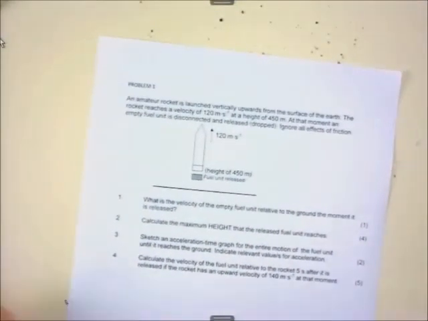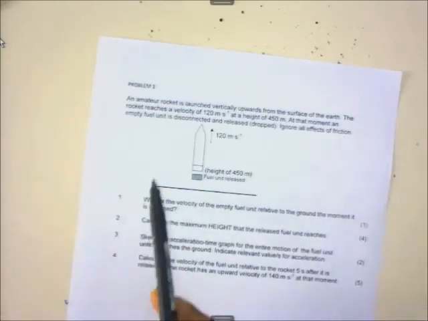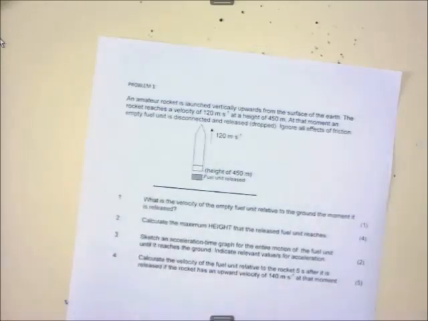The first question says, an amateur rocket is launched vertically upward from the surface of the Earth. The rocket reaches a velocity of 120 meters per second at a height of 450 meters. At that moment, an empty fuel unit is disconnected and released or dropped. Ignore all effects of friction.